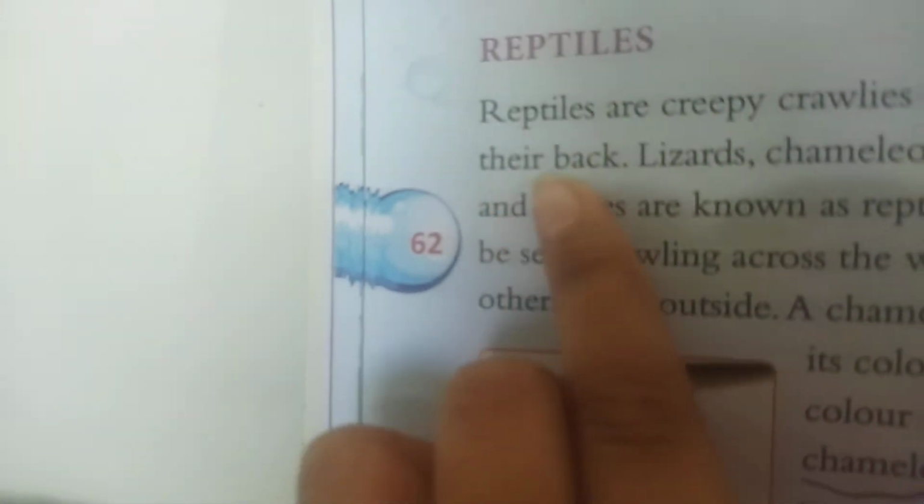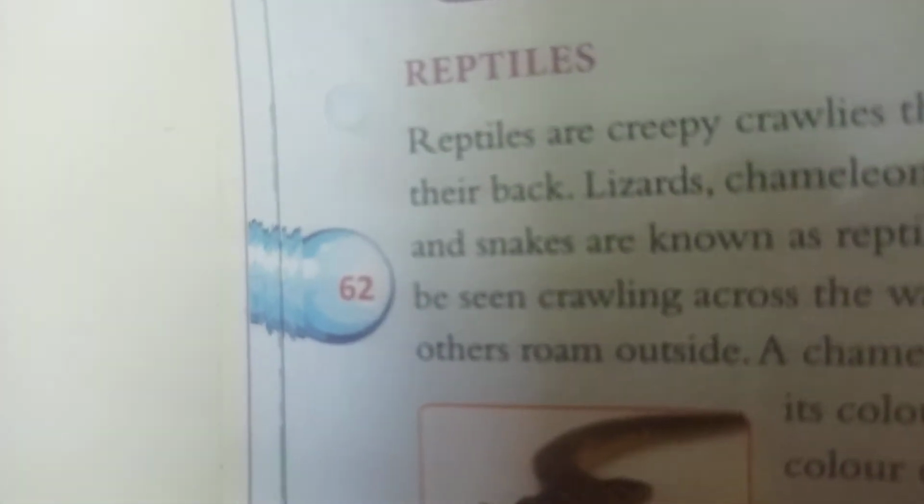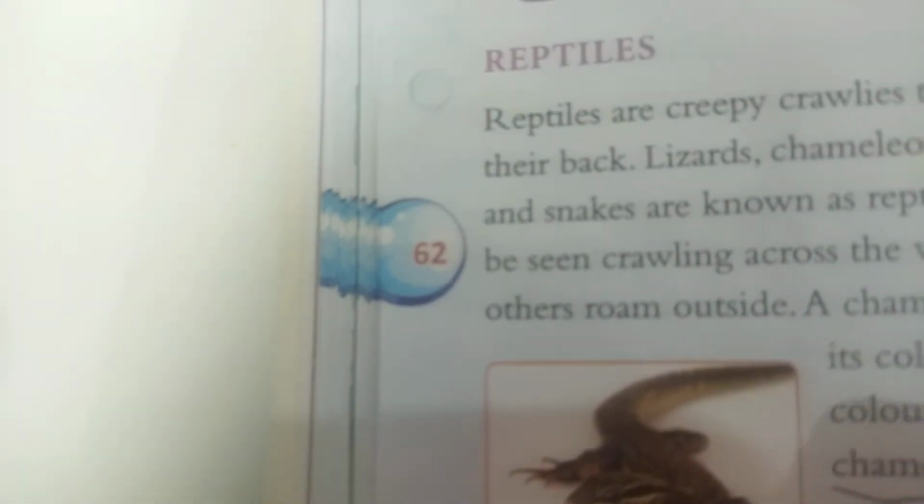Reptiles are creepy crawlies that have scales on their backs. Lizards, chameleons, garden lizards and snakes are known as reptiles. Lizards can be seen crawling across the walls while others roam outside. A chameleon can change its color according to the color of its surroundings. This makes it easy for the chameleon to hide its presence. It cannot be spotted very easily. This is called camouflage.